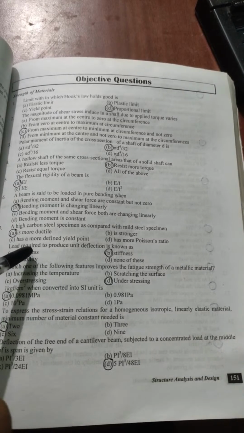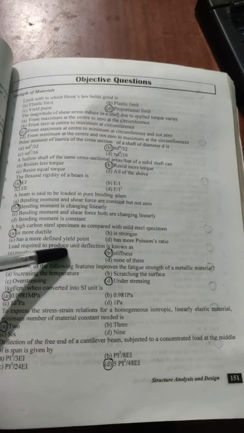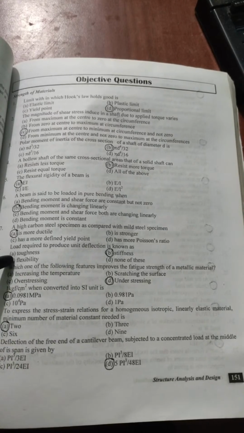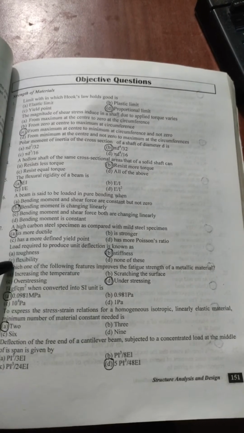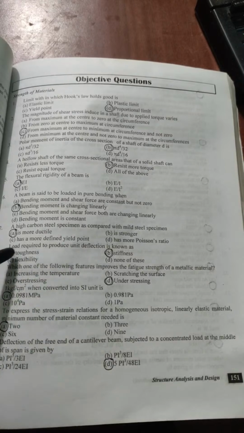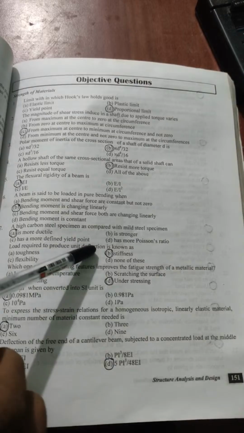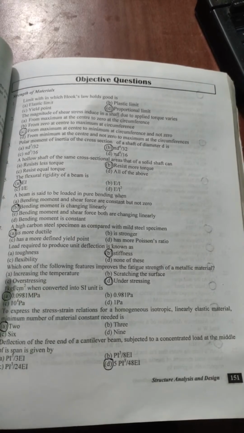Load required to produce a unit deflection is known as toughness, stiffness, flexibility, or none of these. The answer is stiffness. Load required to produce unit deflection is called stiffness.